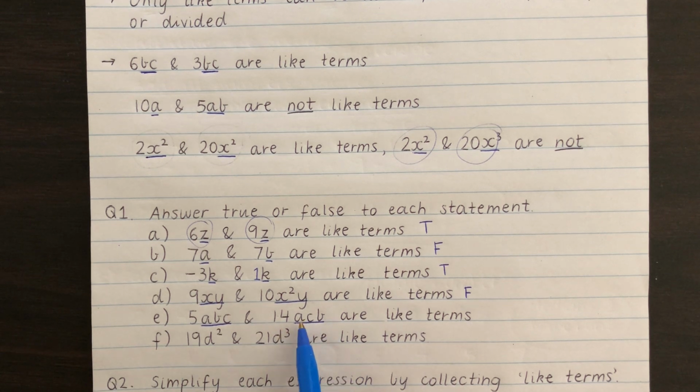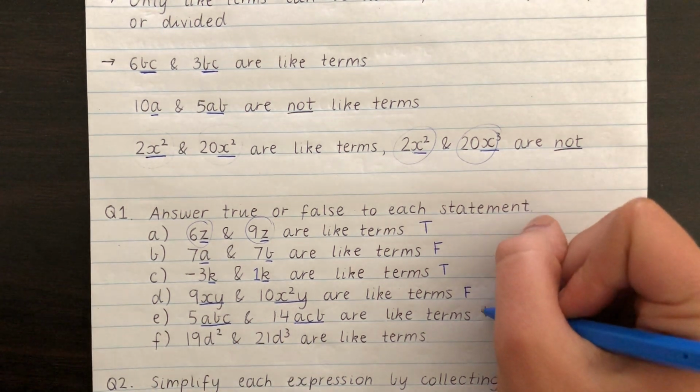Doesn't matter what order the letters or the pronumerals are written in. As long as they are exactly the same as what is in every other term, then the two overall terms are considered like terms. So this has an ABC. This one also has an ABC. It's just written slightly the other way. The C is second here, but the C is last here. Doesn't matter, okay? Because at the end of the day, we still have an ABC here and an ABC there. So these are like terms.